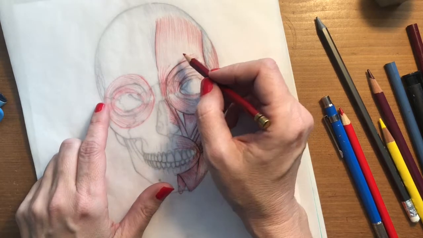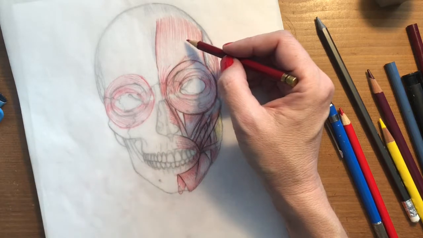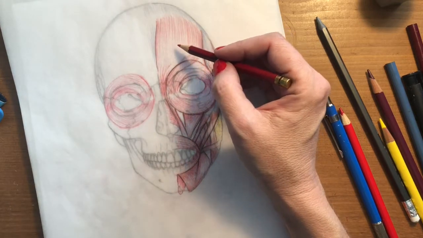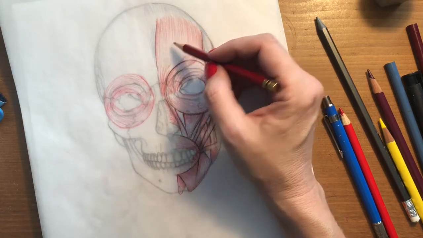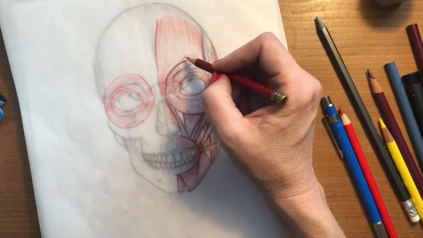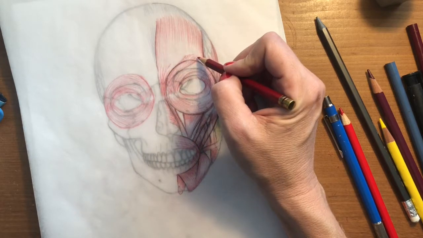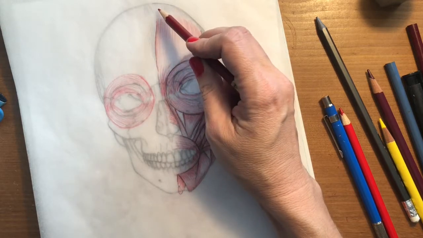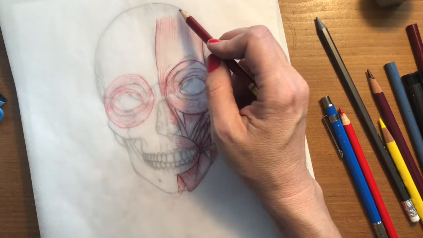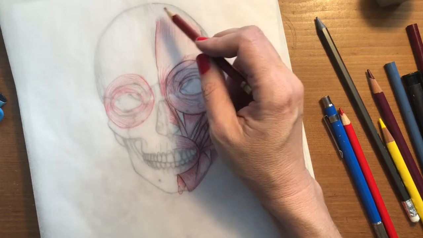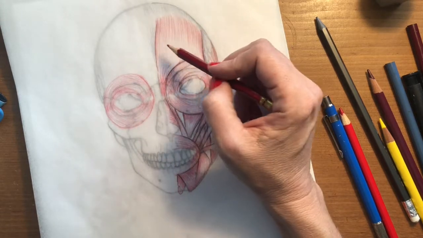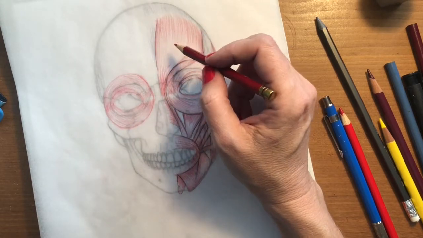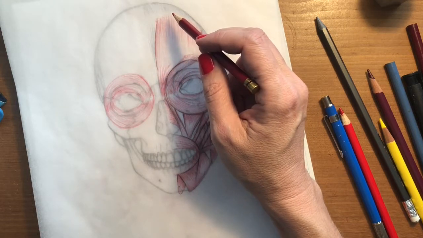Okay, so the next muscle we're going to do is the frontalis. And the frontalis actually does not attach to bone. It attaches to the orbicularis oculi around where the eyebrow is. And then it fades off into this flat sheet of connective tissue called an aponeurosis at the top of your head. So on the top of your skull, you have no muscle.